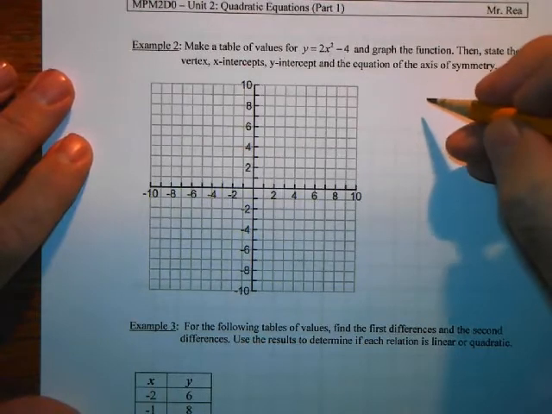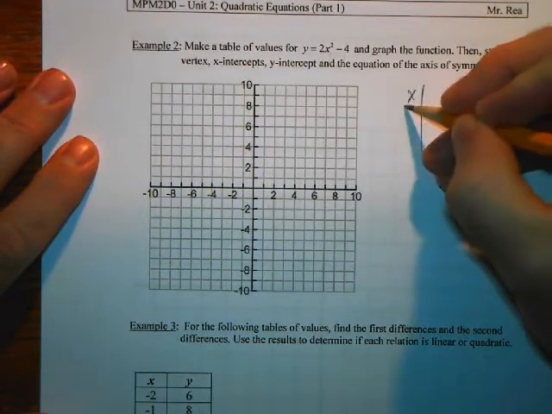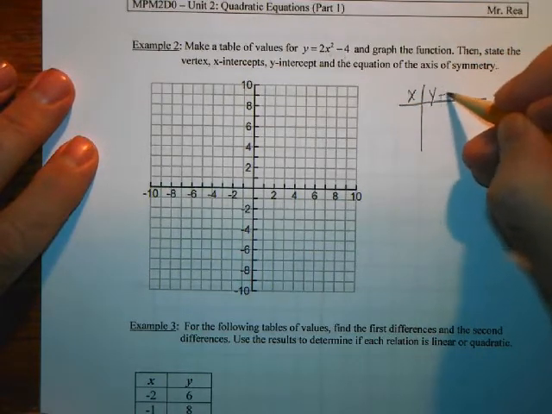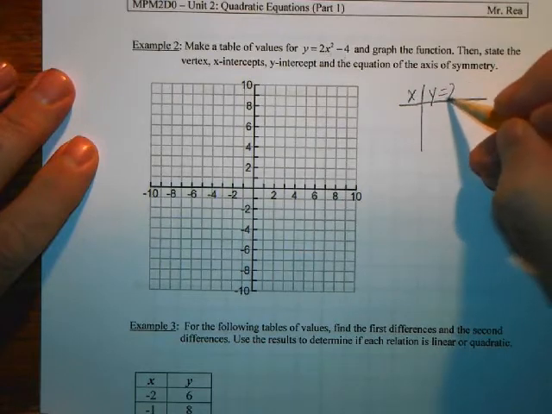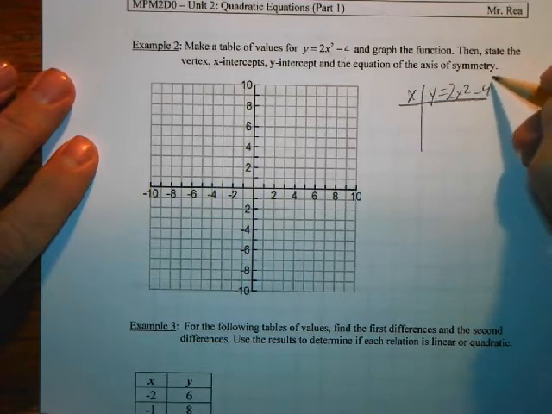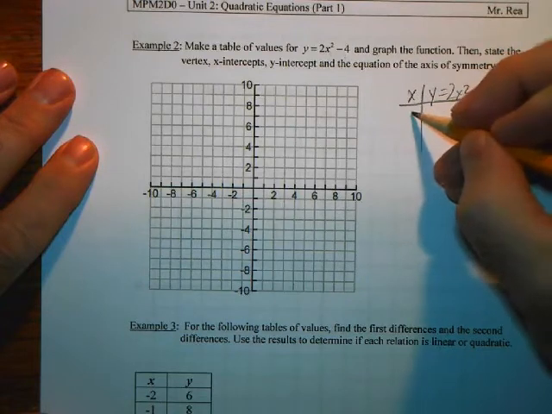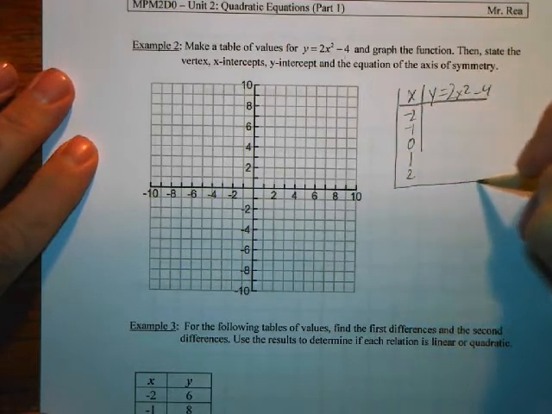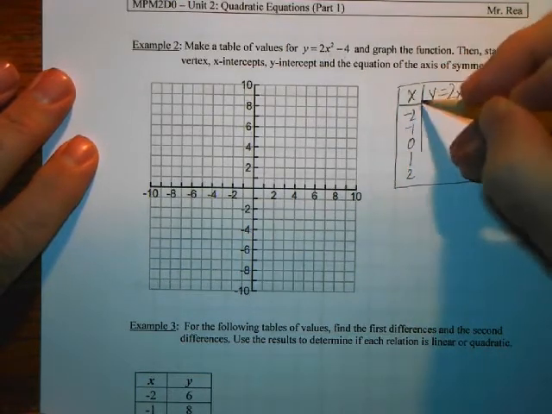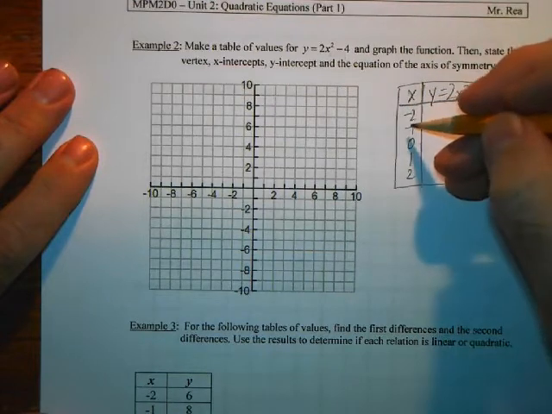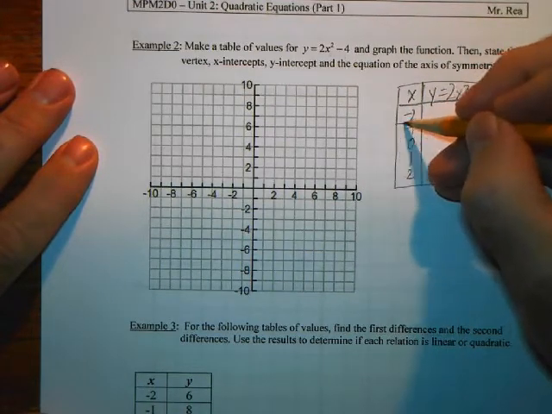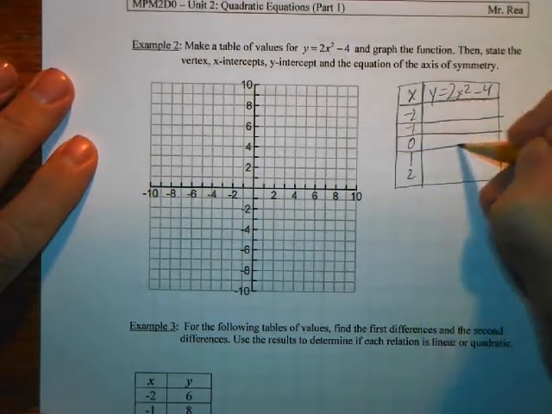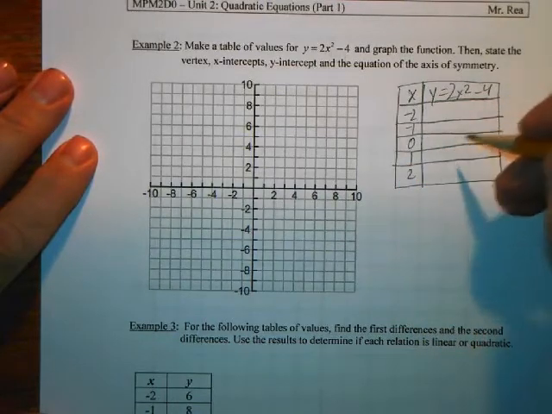So what we're going to do here, we're going to create our own little table. So we've got our x on the left, y on the right. I'll actually put the equation in here so we remember. Okay, and then I'm going to have values x equals negative 2 all the way up to 2. Fill in the dashes. Okay, might as well put some lines in here too. Could be a little straighter.